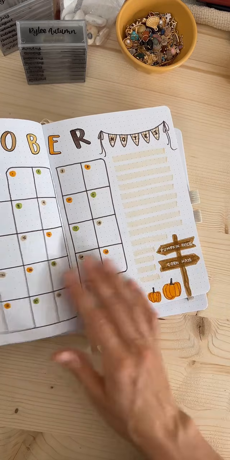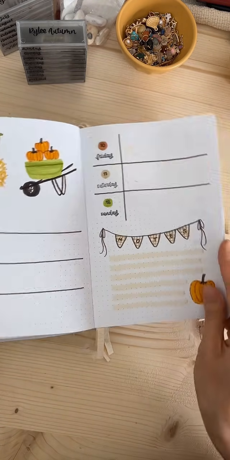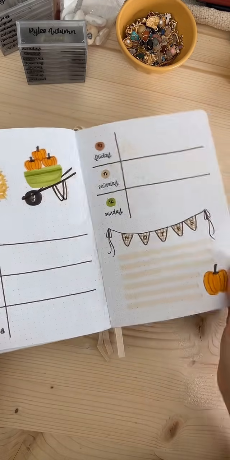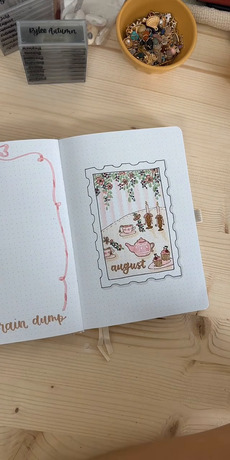So I know someone was wanting a flip through. If that was you and you are considering this journal, here's the flip through. We did these little weekly spreads. And I did say we were going to pack Lisa's journal on live, didn't I? So let me pull up Lisa's order.